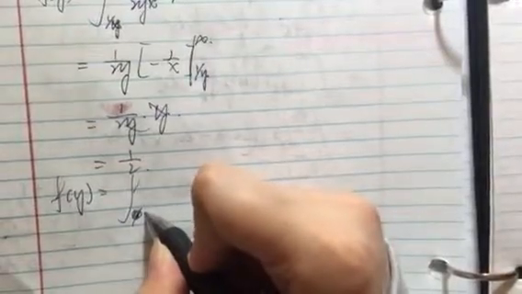And now for the second part of f of y, we have the integral taken from y to infinity. Take out 1 over 2y as the constant. We have the integral of 1 over x squared.